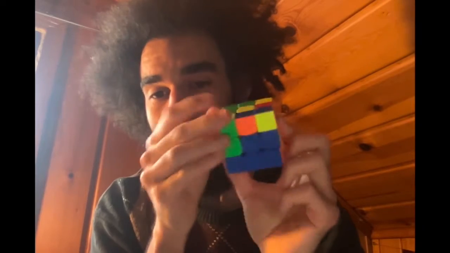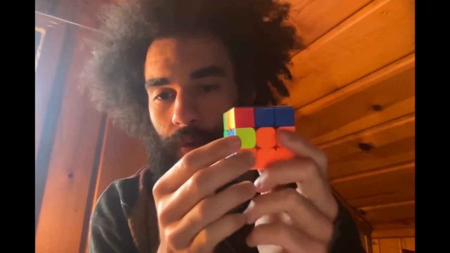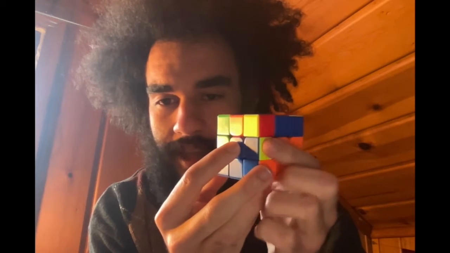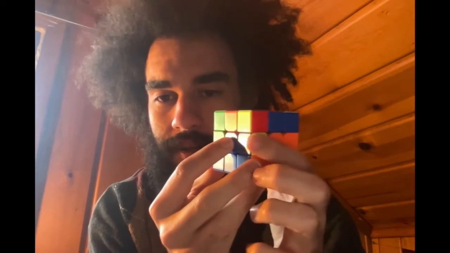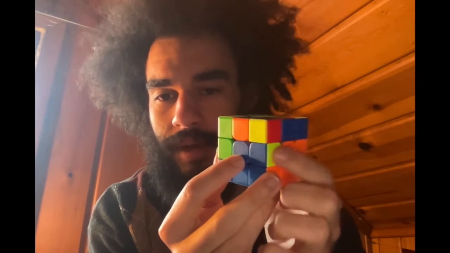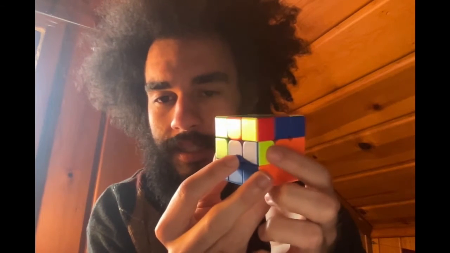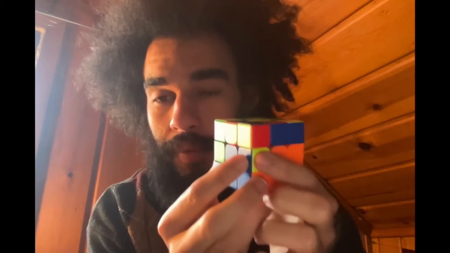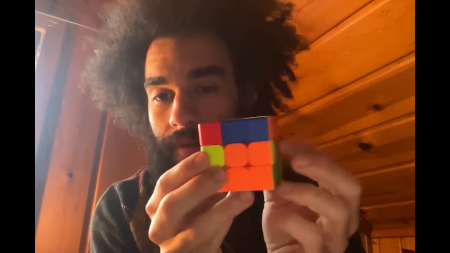So how you solve the middle layer is you want to make sure that the pieces in between the center pieces, so these edge pieces right here, these middle layer edges they're called, match the center pieces next to them. So right here we need to have an orange side right here and a blue side right here, and that edge piece would go in the middle right here, and then that would match. You do that for all 4 edge pieces, and then you have the middle layer edges solved.